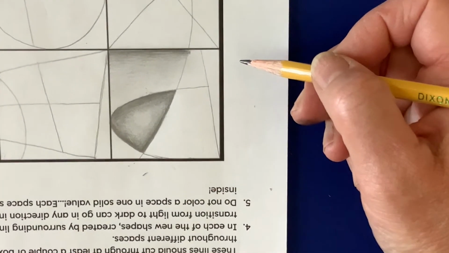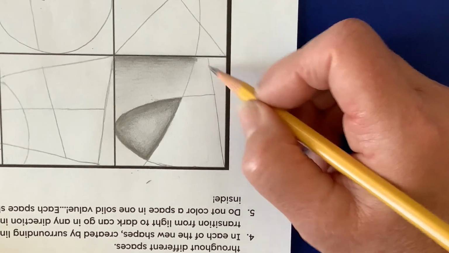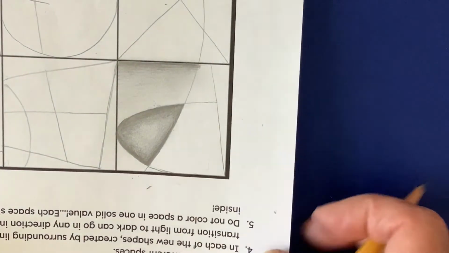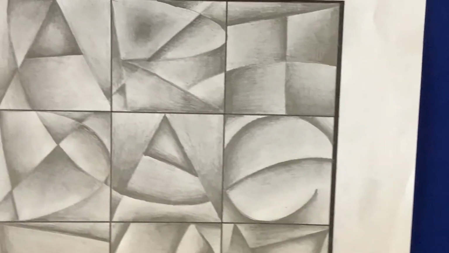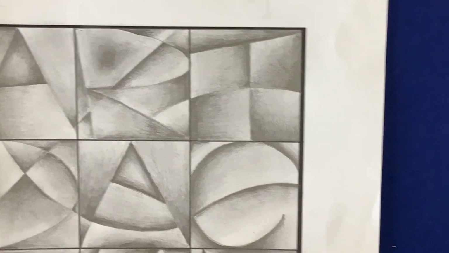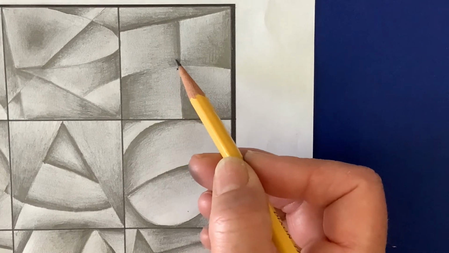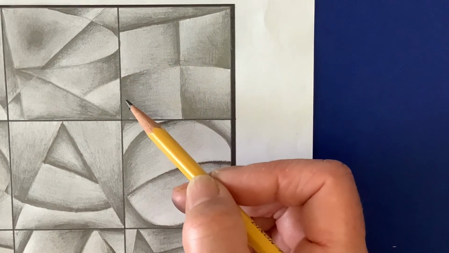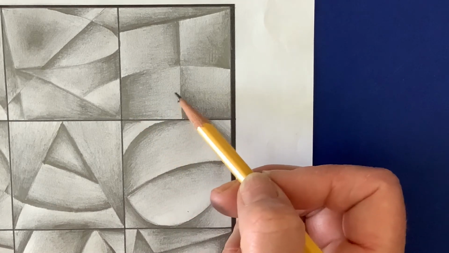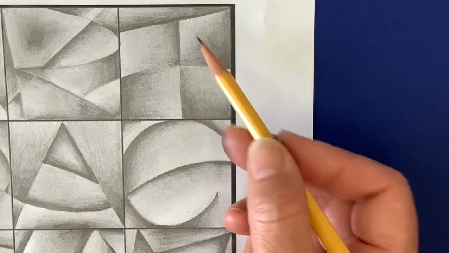Maybe I'd like to have this dark on the inside go into light. So you're going to be making those choices. At the end, like I said, your spaces are all going to have different value transitions. So for example, here this went from dark on the right to light on the left, and this one's dark on the left, light to the right. This one's from the bottom to the top, and this one's from the corner out there.